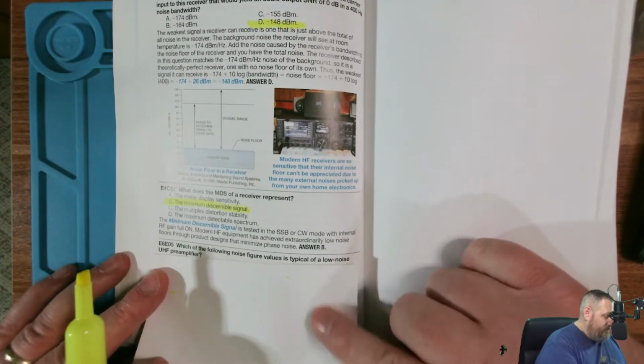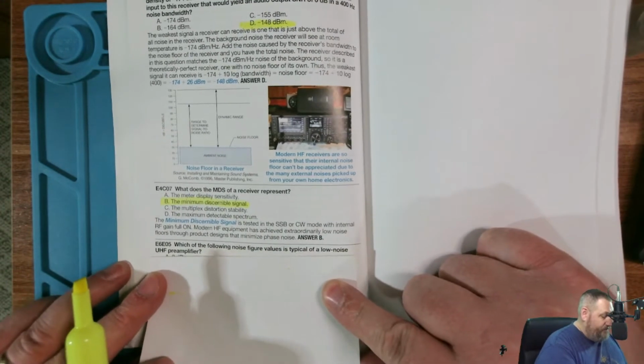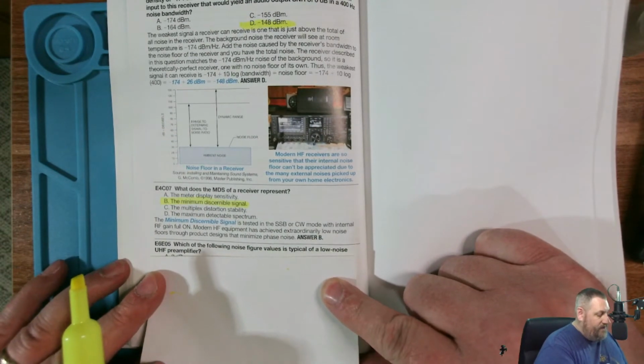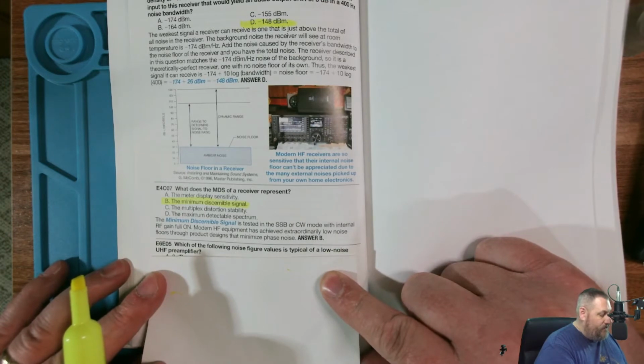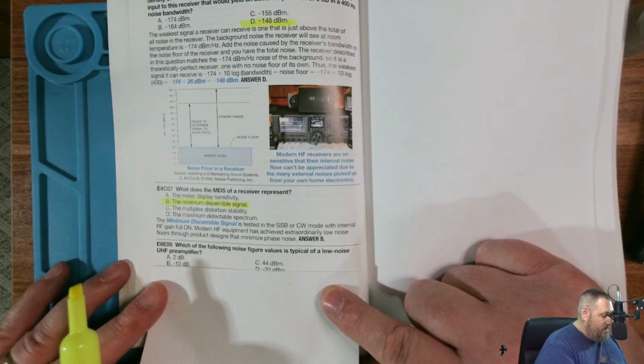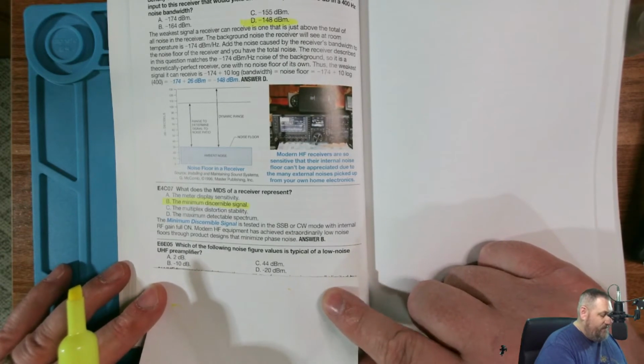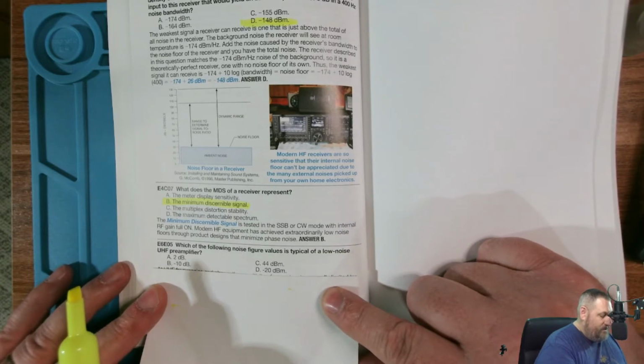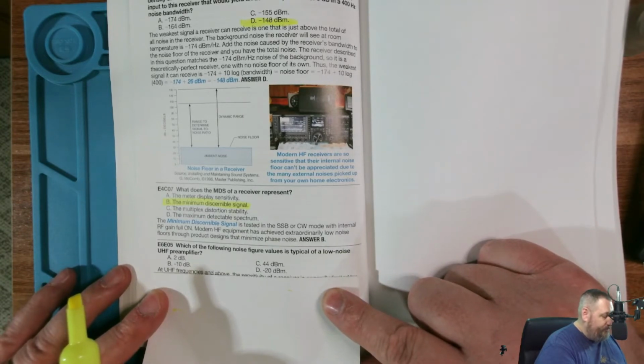So, next question here. Which of the following noise figure values is typical of a low noise UHF preamplifier? A, 2 dB, B, minus 10 dB, C, 44 dBm, or D, minus 20 dBm.